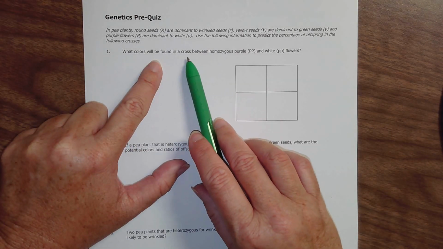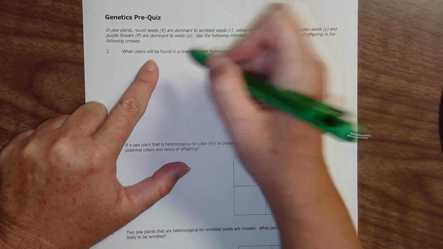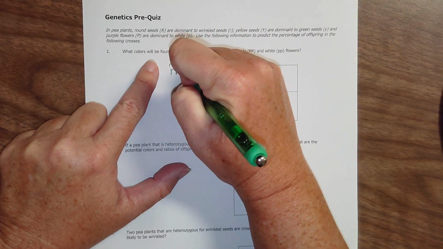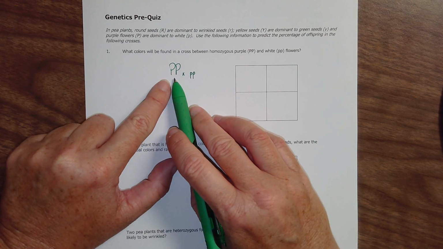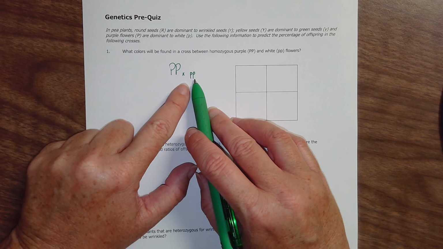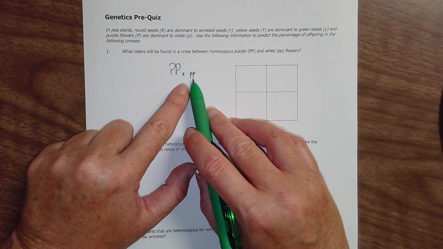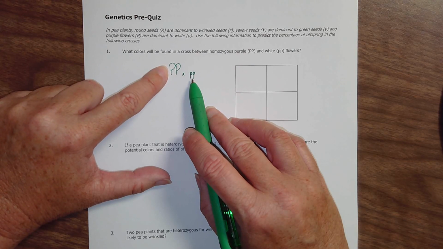So what color will be found in a cross between homozygous purple and white? The first thing you do is you write down the parents. Homozygous purple, that means they have two dominant alleles. For white, the only way that they can be white is to have two recessive alleles, because if they'd had the dominant allele, then they would have expressed it and been purple.